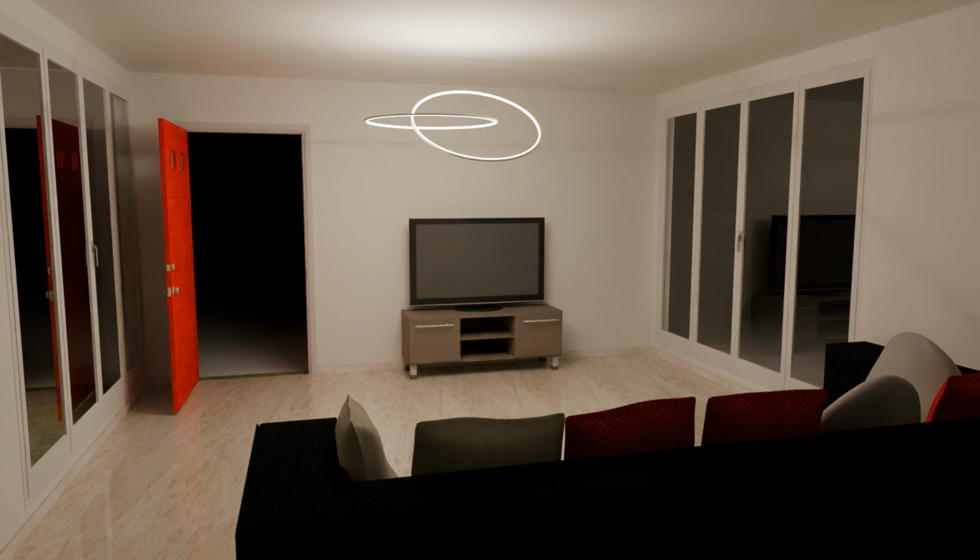Welcome back. In the previous video, we saw how we can model a ring light using extrude and shrink flatten. While those are powerful tools, today, we're going to take a different approach using Boolean modifiers, which offers even more precision and a much cleaner workflow.